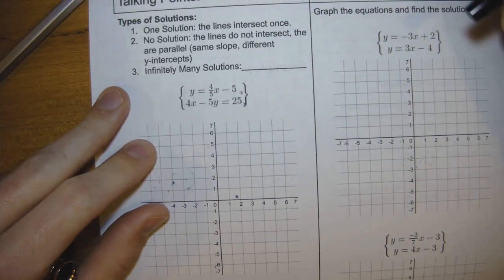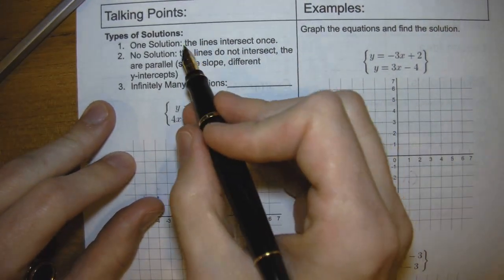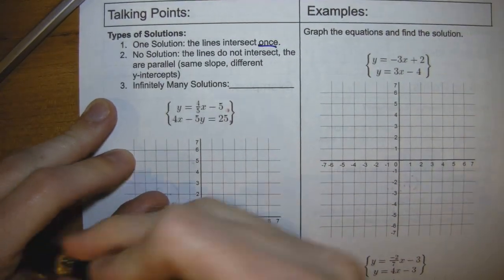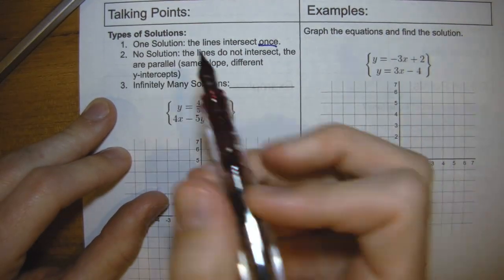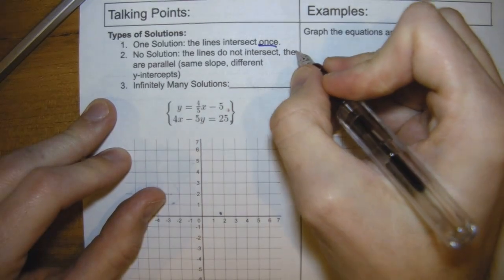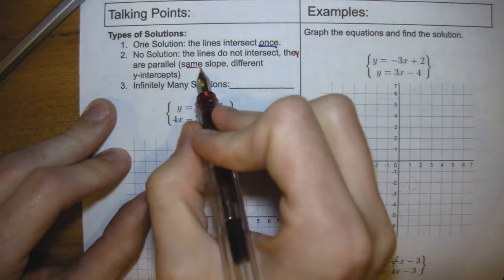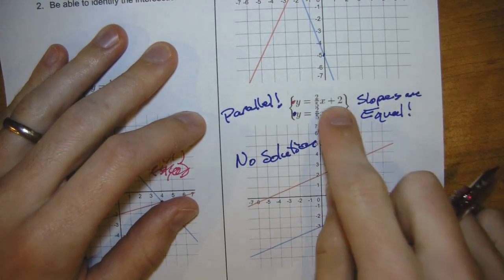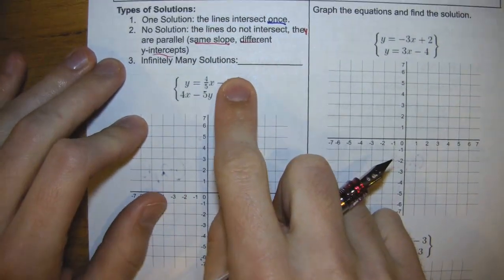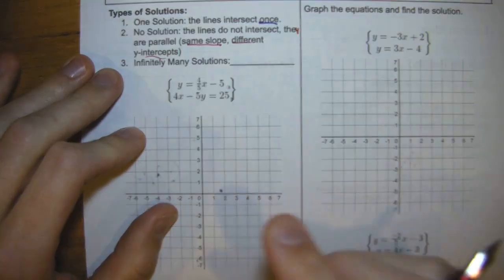All right, so let's review real quick. Different solution types. The first one is the one solution scenario. Our lines will intersect once and once only, and that intersection point is the solution. The other possibility that we just saw is what we call a no solution scenario. Our lines don't intersect, they are parallel. In other words, same slope, different y-intercepts, and we just saw that. There is a third option, sometimes referred to as infinitely many solutions. Other books refer to it as an identity situation.